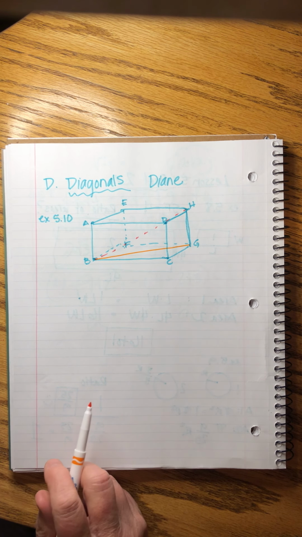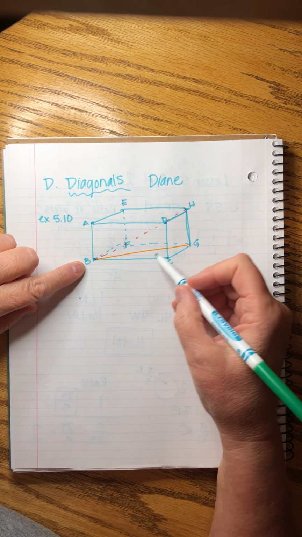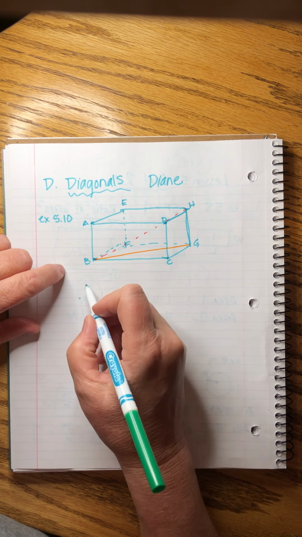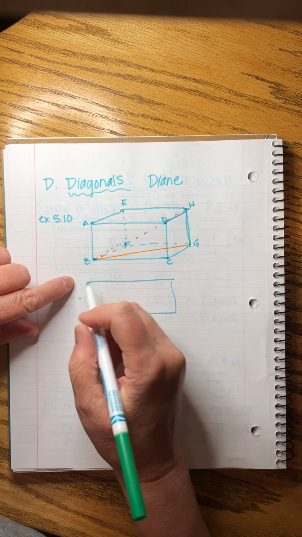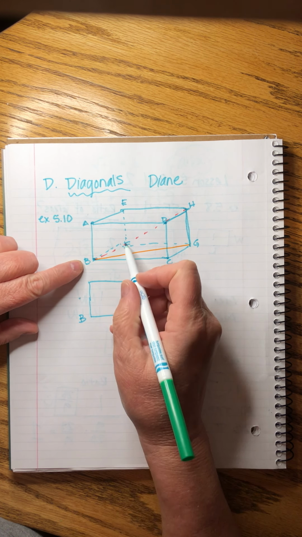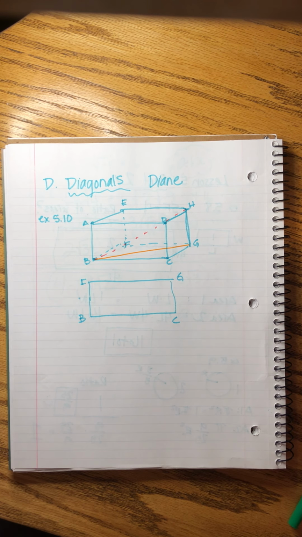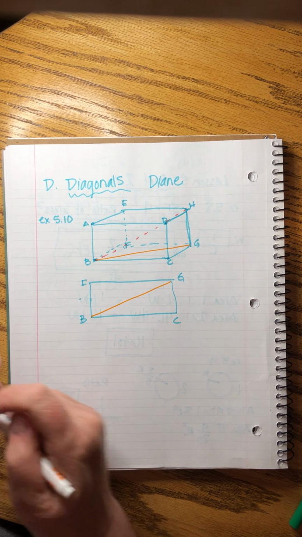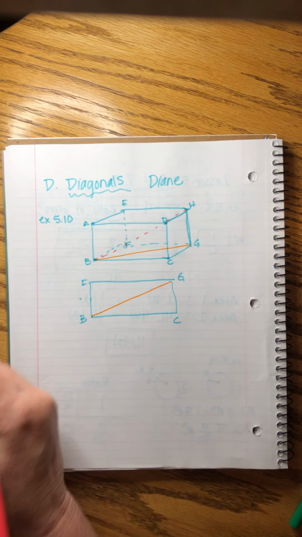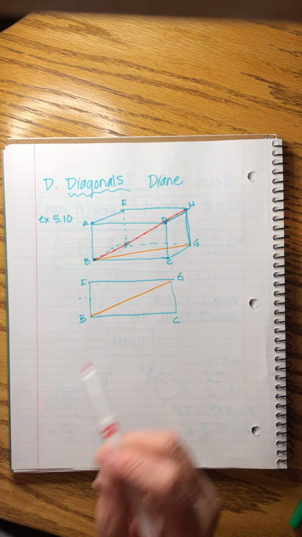So, BG, we're gonna look at this rectangle, basically the bottom of the box. So let's look at that. It's got B on the front corner, F in the back, C here, and G there. We want that line. Okay, I'm going to draw this in solid because it's important. We'll come back to that later.